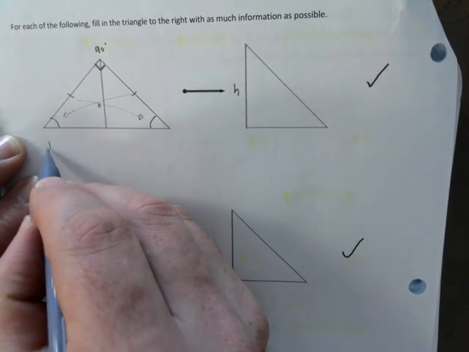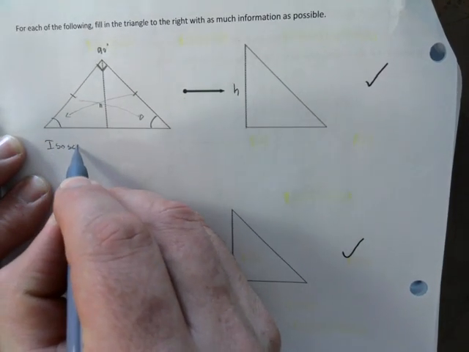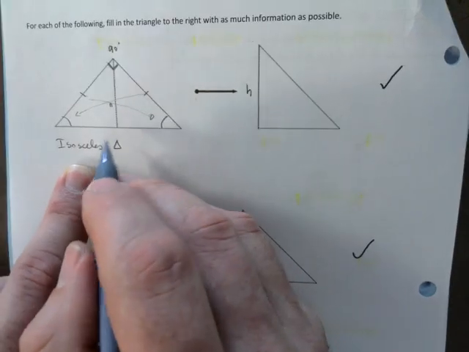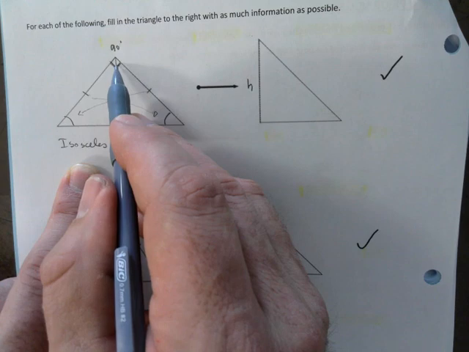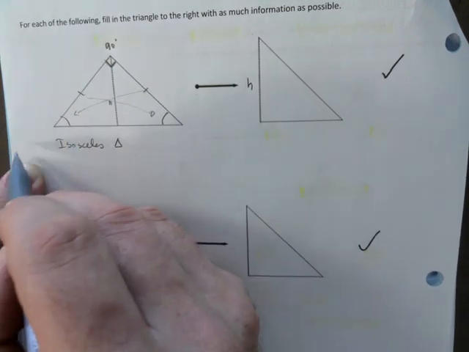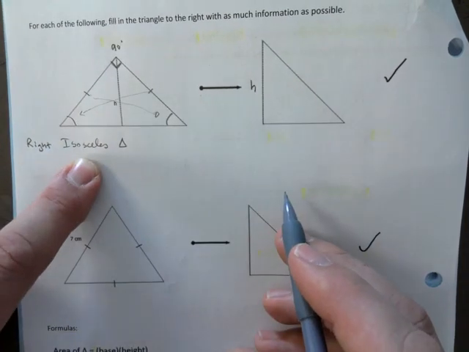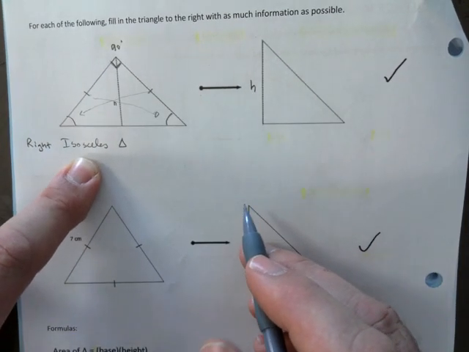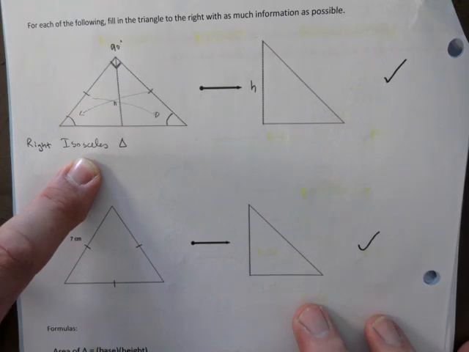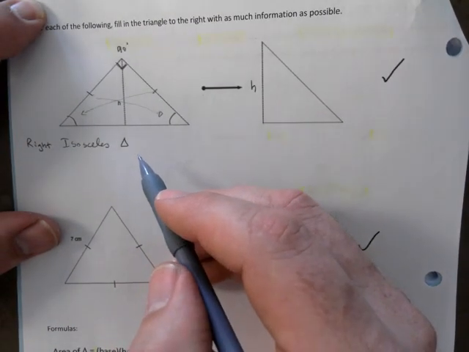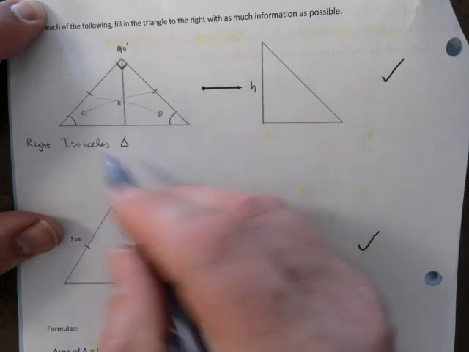So we actually can say this is an isosceles triangle, and to be specific, we're going to do more of this later. If you have a 90-degree angle, we actually say it's a right isosceles triangle. Very specific in naming this one. That's basically what we're focusing on today, is naming them based on characteristics we see.